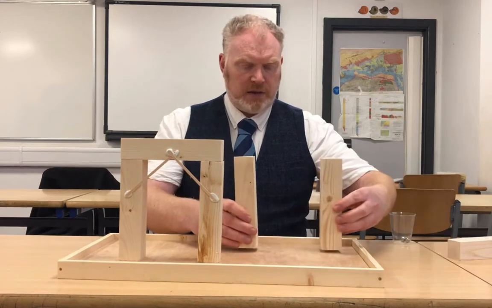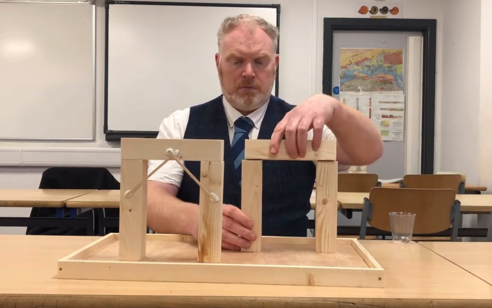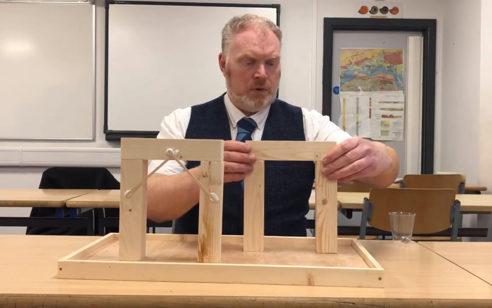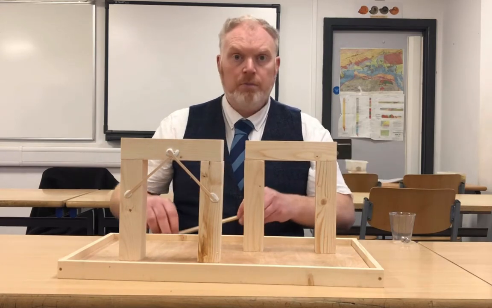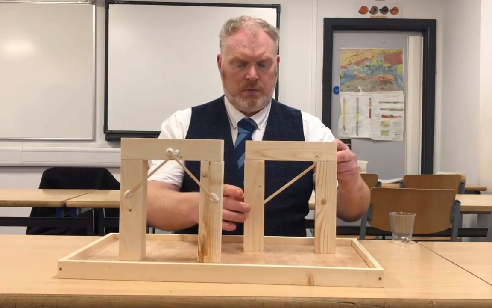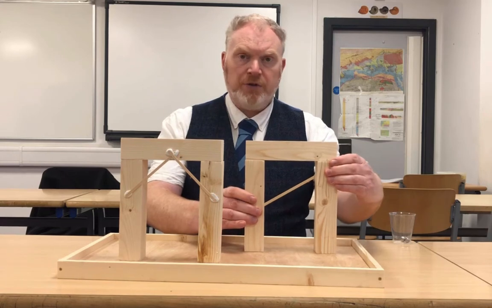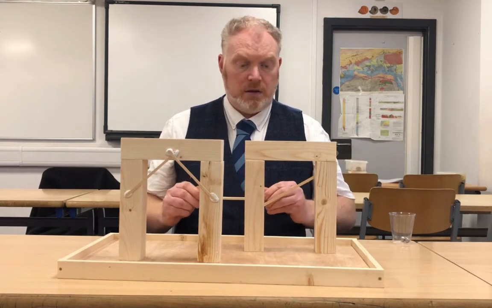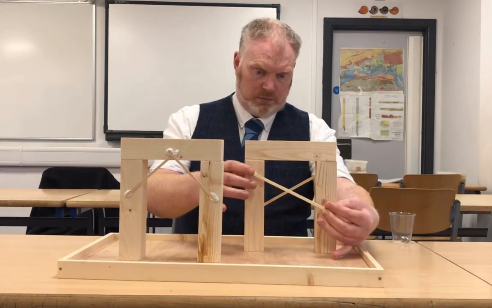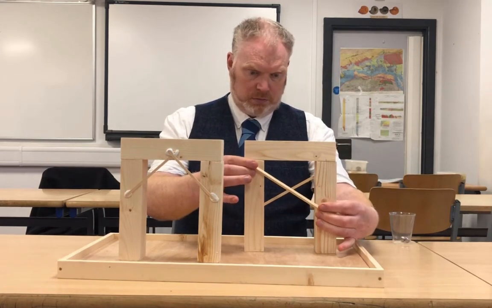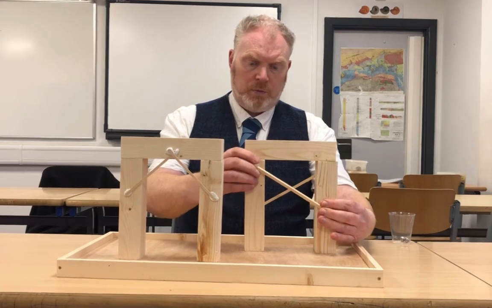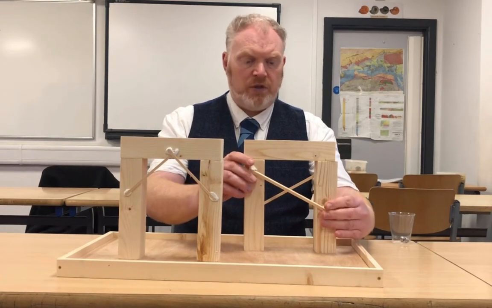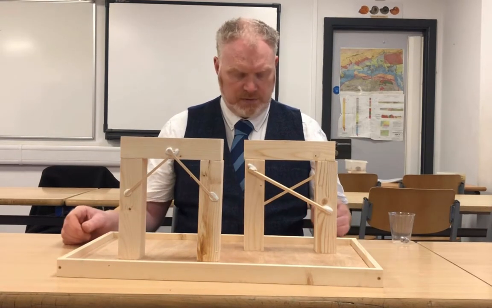Let's compare that with both types of bracing. So we know both of these types of bracing are better than no bracing at all. Which one, though, is more effective?